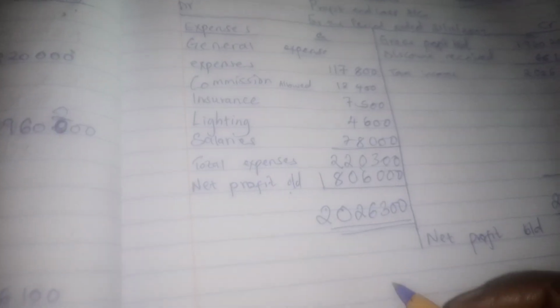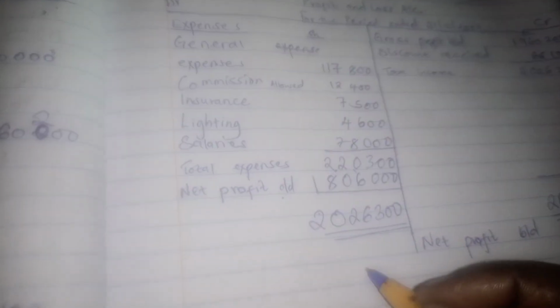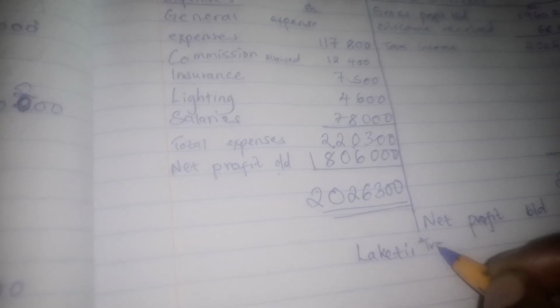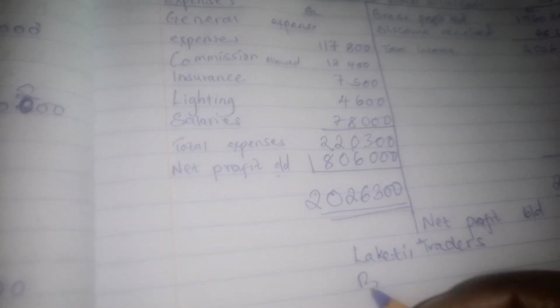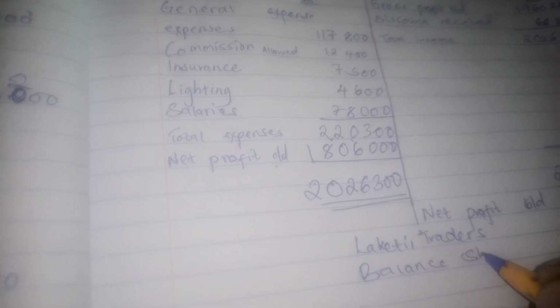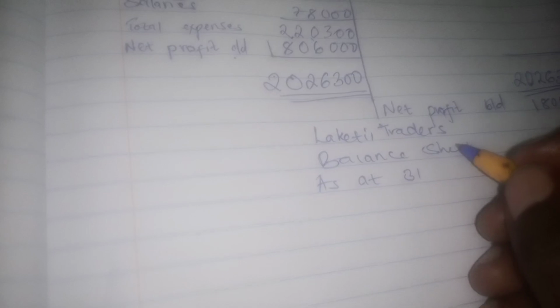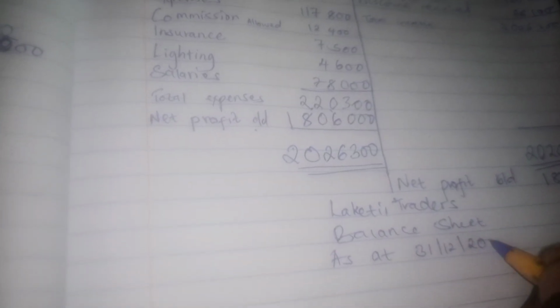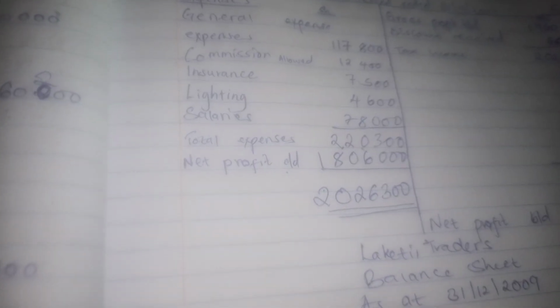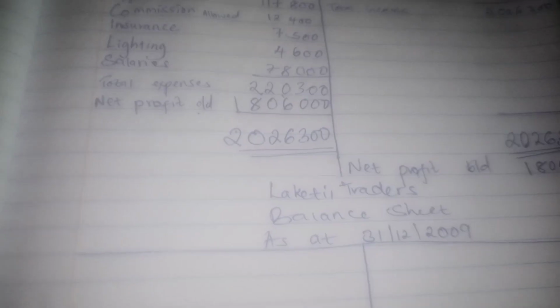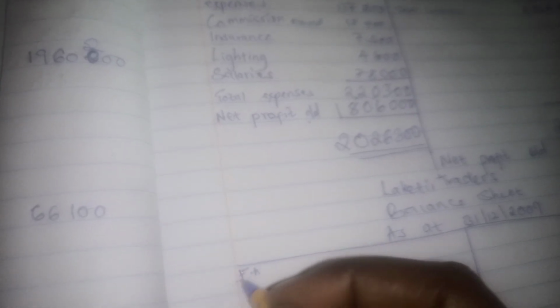Next, and our last one, is Laketi Traders balance sheet. So we start with the heading Laketi Traders balance sheet as at 31st December 2009. Then we draw a capital T. It's the format I prefer because we are able to separate assets on one side, capital and liabilities on the other side. So on to our first, fixed assets.